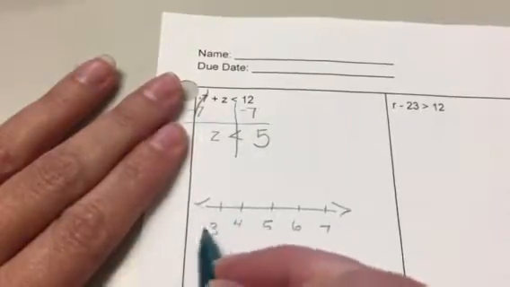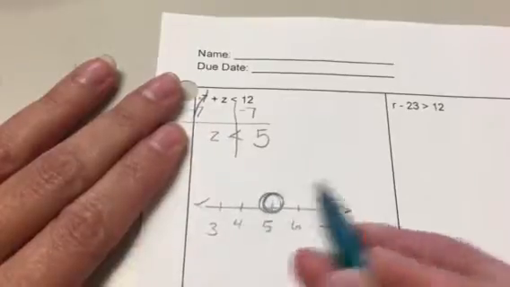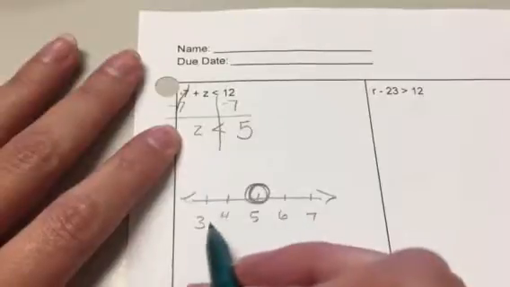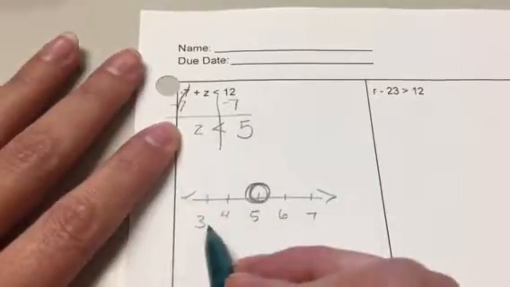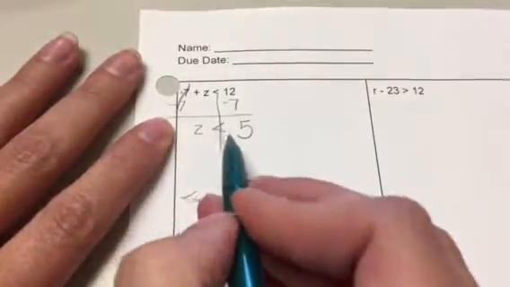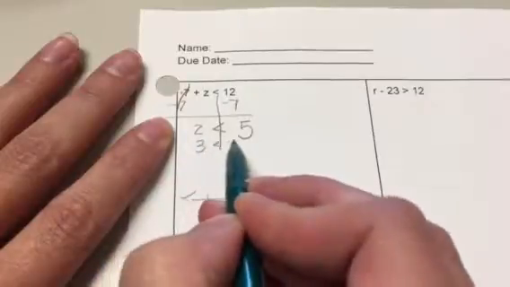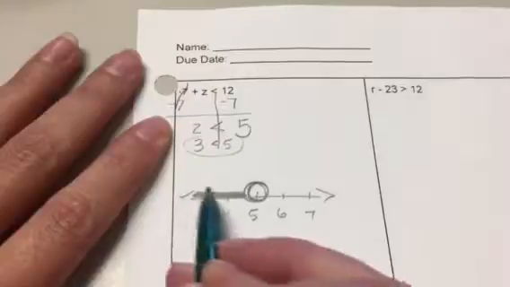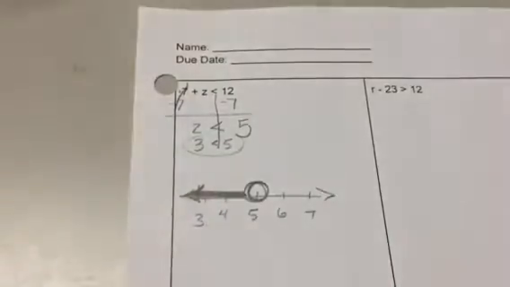All right, so if we want to quickly show the graph of that, I would put my 5 in the middle. That's going to be an open circle. And the values that make that inequality true would be, well, let's stick a 3 in. If I have 3 is less than 5, that makes the inequality true. So my arrow would point to the left.